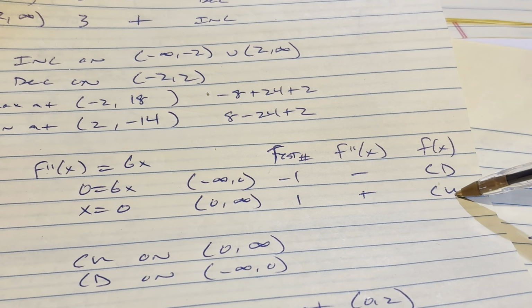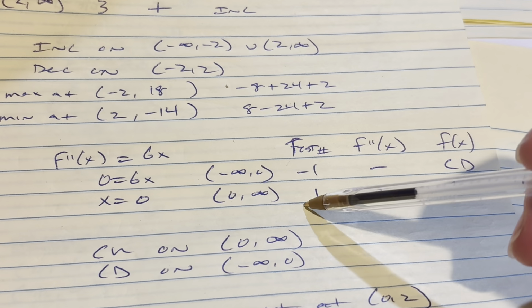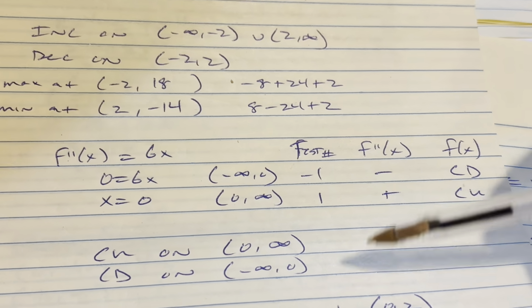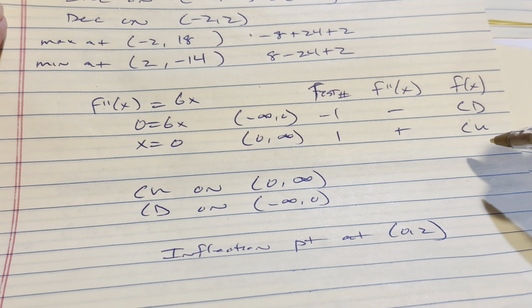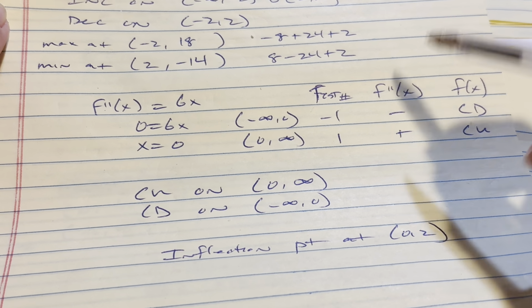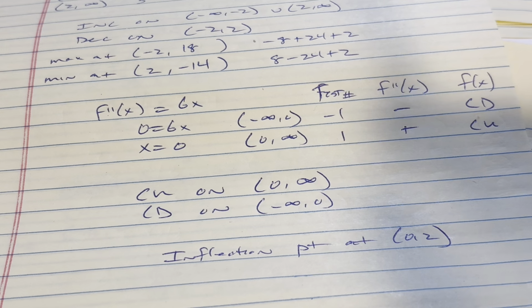Concave down, concave up. Concave up on 0 to infinity, concave down on -infinity to 0. Inflection point at (0, 2), where 0 changes concavity. Plug 0 back into the original. When we want to find mins, maxes and inflection points, we always plug into the original. Always back to the original.